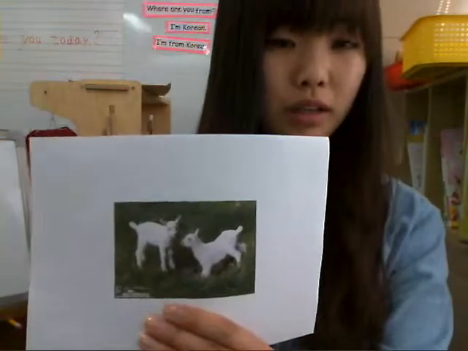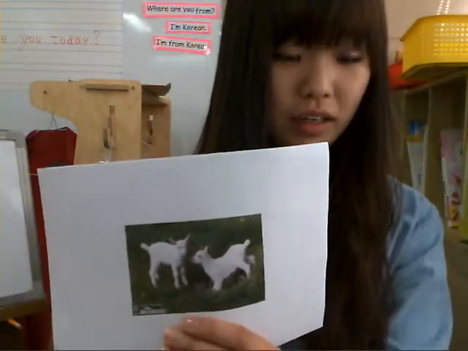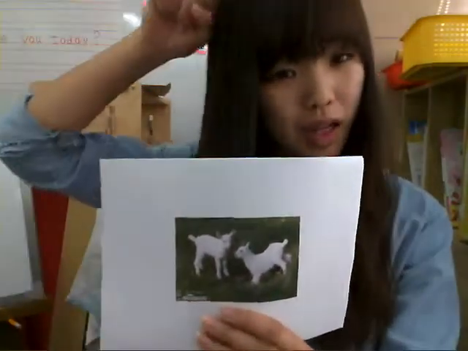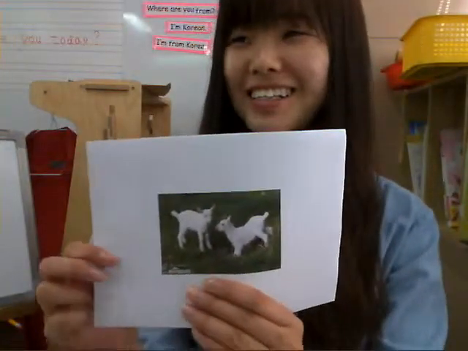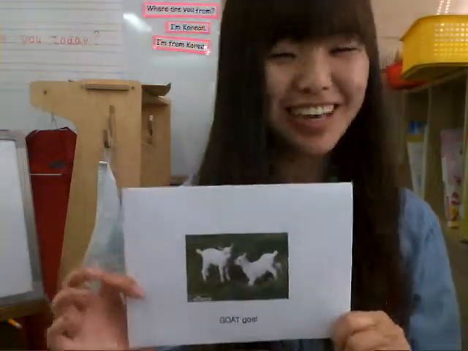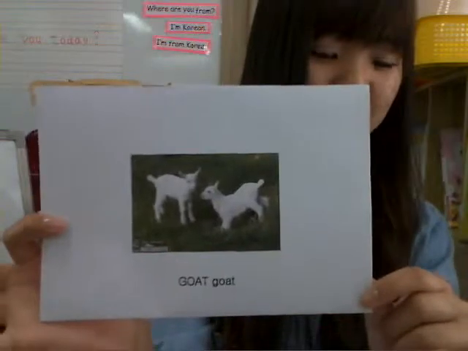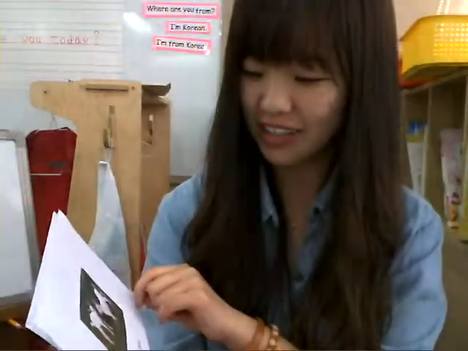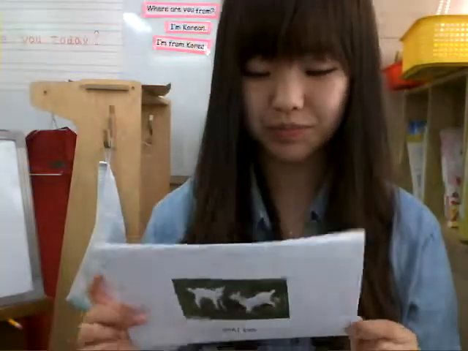Next one. We saw this a lot in the book. Move over. This animal butted his head and stuck his horns on the waterbed. It's a... What is it? It's a goat. Yes, it's a goat. These are baby goats. Goat. So number 2 was goat.